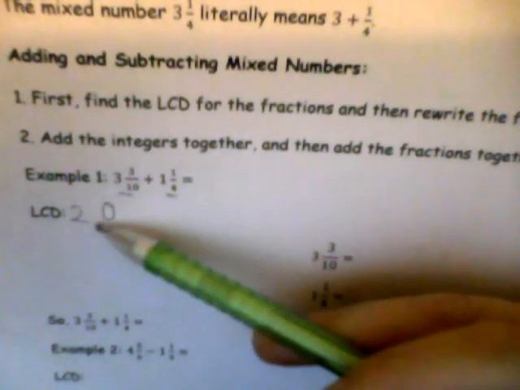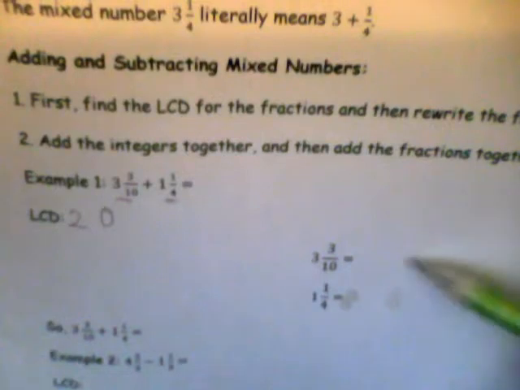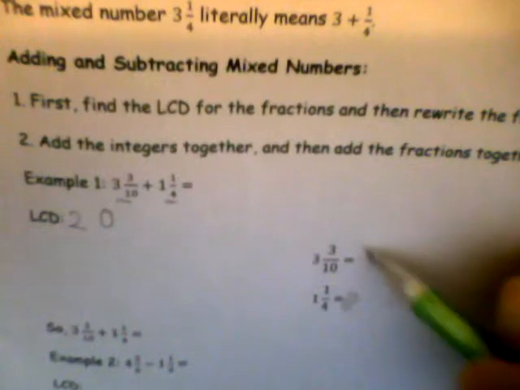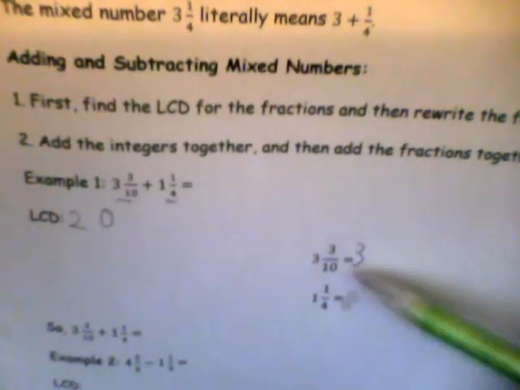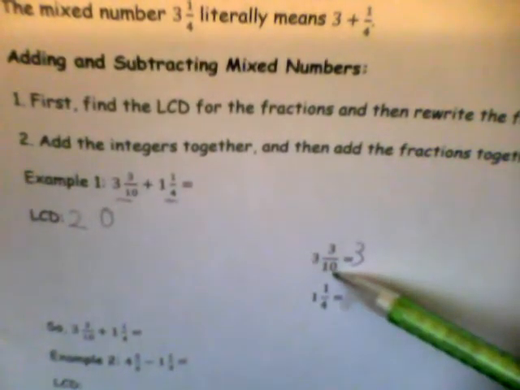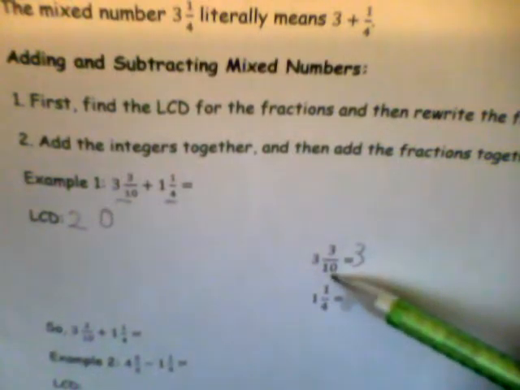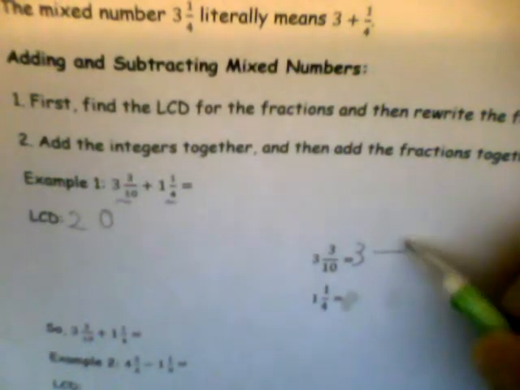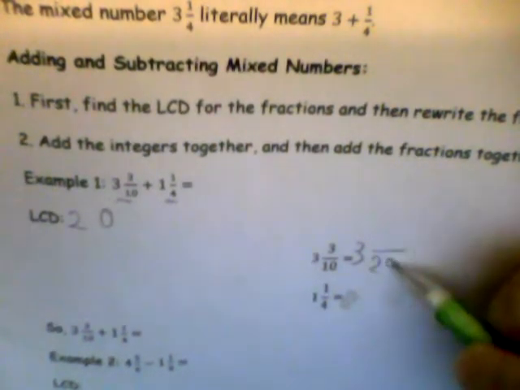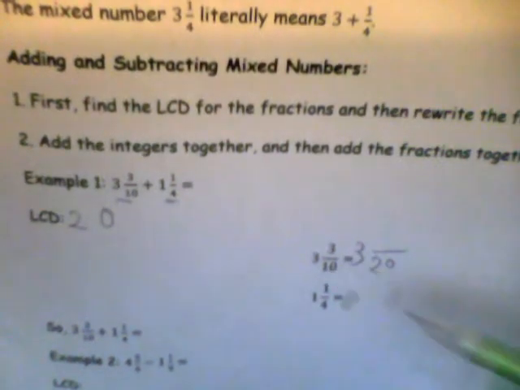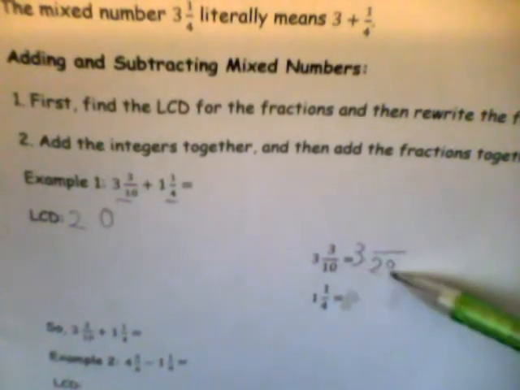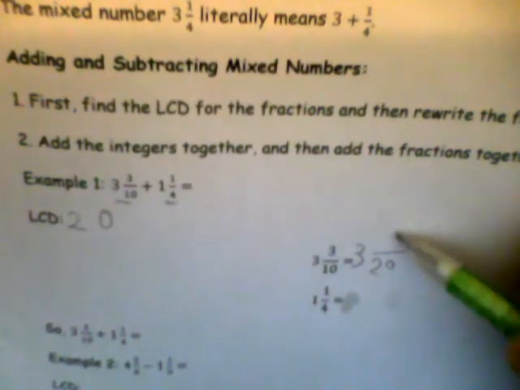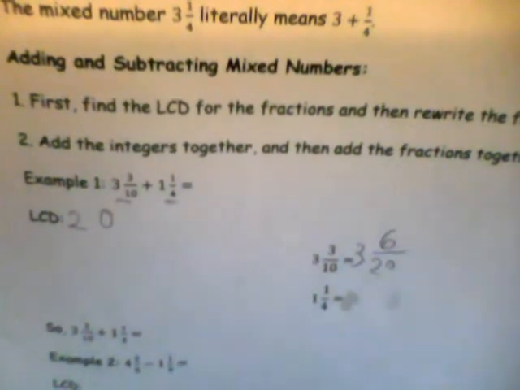Now since I found my LCD, I have to rewrite my mixed numbers. I'm going to leave the integer alone, so 3 just stays the same, but I have to rewrite the fraction part of my mixed number. So I have to rewrite 3/10. Instead of 3/10, I'm going to have something over 20. So I'm converting 3/10. 10 goes into 20 2 times. 2 times 3 is 6. So 3 3/10 is equal to 3 and 6/20.